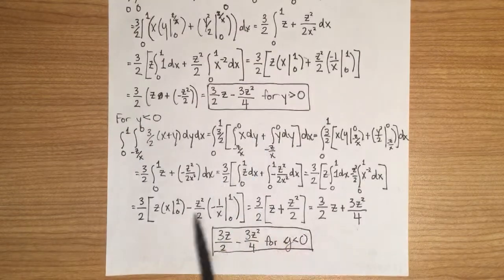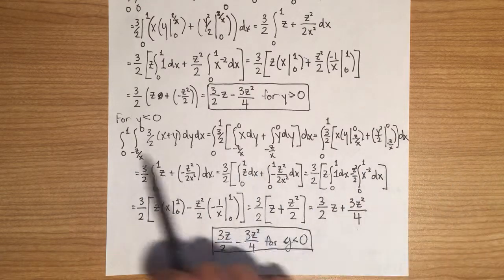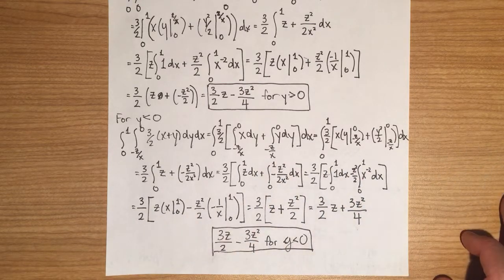Okay, and so here is my integration. I'm going to let you take a moment to look at that. Just pause the video if you need to look at my integration. I hope it's very clear. So eventually I arrive at the same answer: 3/2 z minus 3/4 z squared for all y less than or equal to 0.